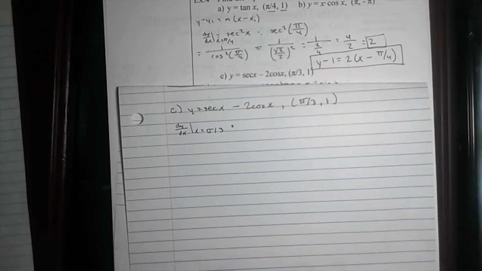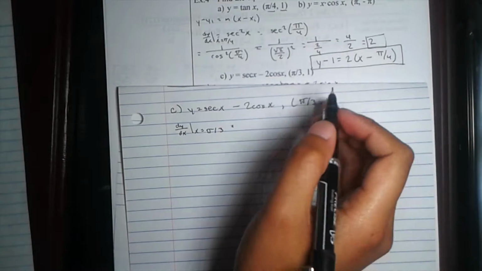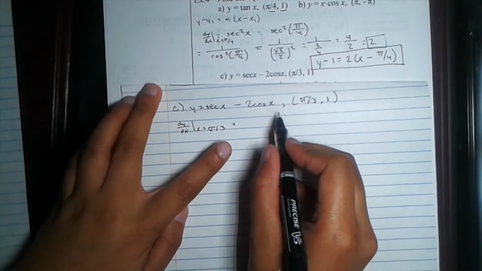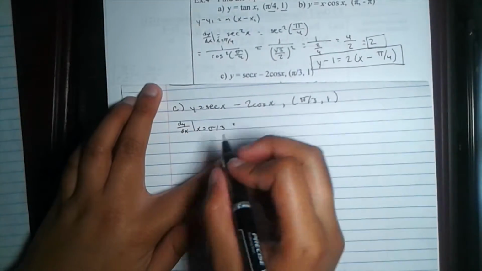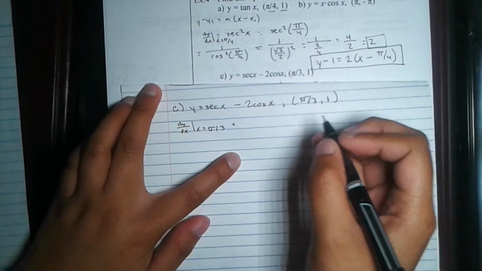So for part C, we're going to do the exact same thing we did for the other two. Find the derivative of the equation secant x minus 2 cosine x, and find the derivative at the point pi over 3, 1.